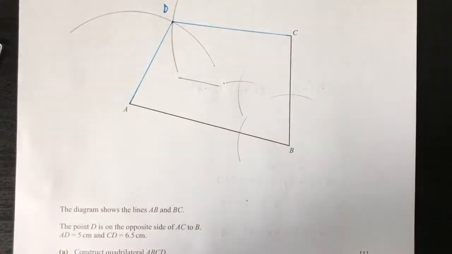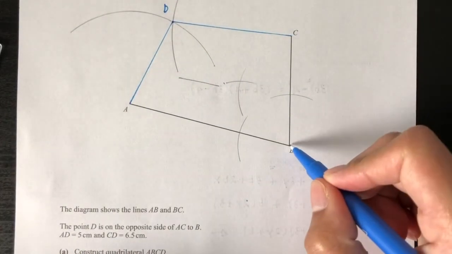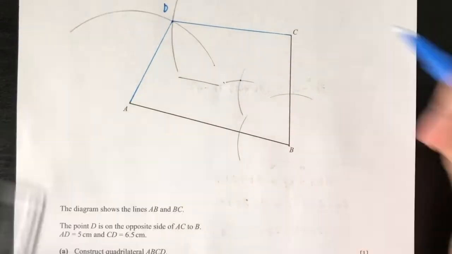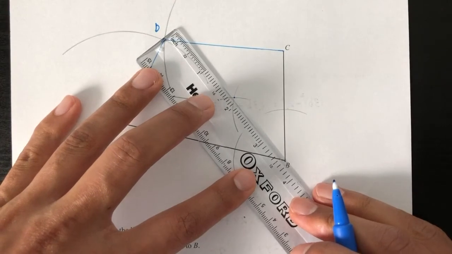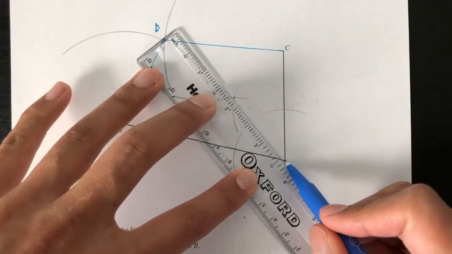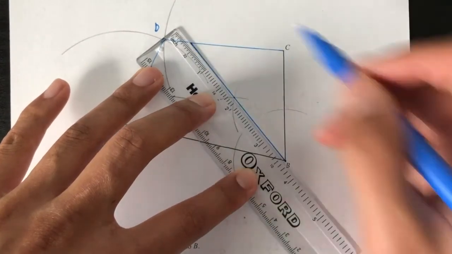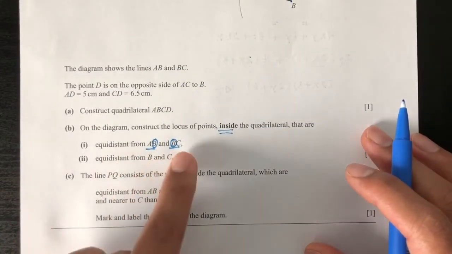So now we have a point of intersection. B should be joined to this point. This should be only inside of the quad, so it should not go out. So joining these two, that will be your angular bisector of angle B, which is equidistant from AB and BC.